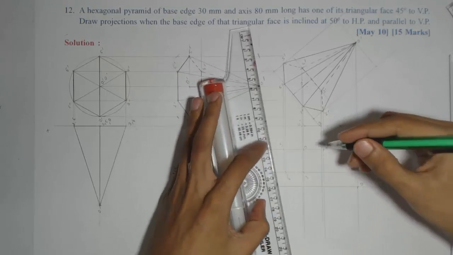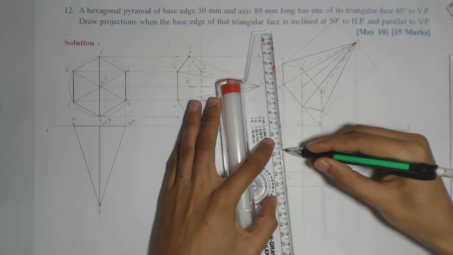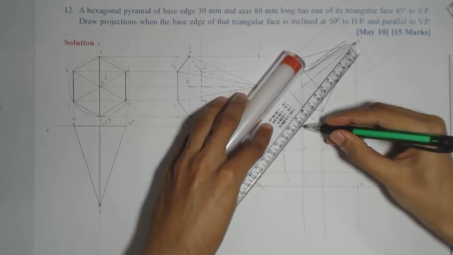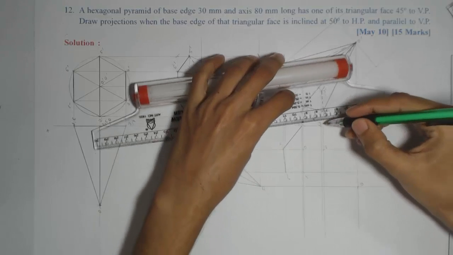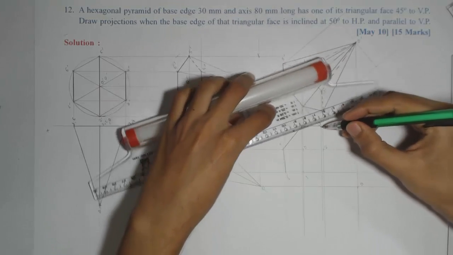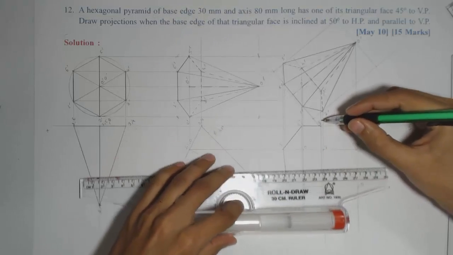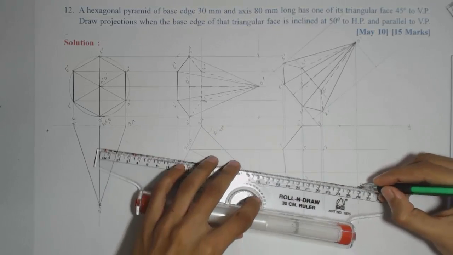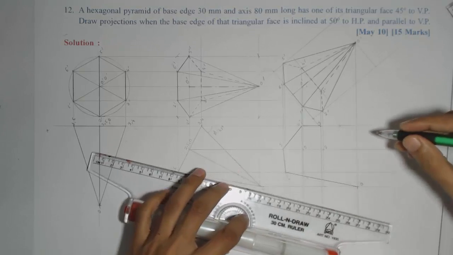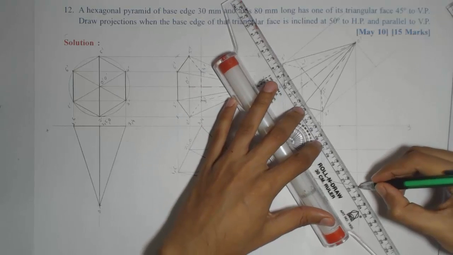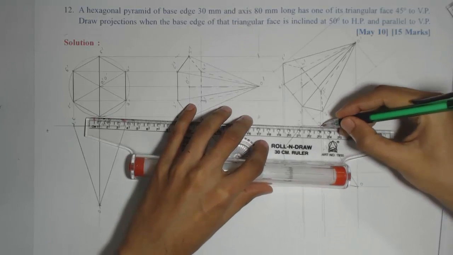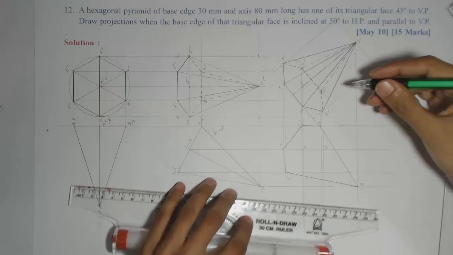Now we'll first make the boundary dark. Base edge 5 to 6 dark, base edge 4 to 5 dark, then 3 to 4 dark. Then among the slant edges, O6 is on the boundary because 1 is on inside, so O6 is boundary, and O3 is again the boundary because 2 is inside. Now we'll see the remaining edges.